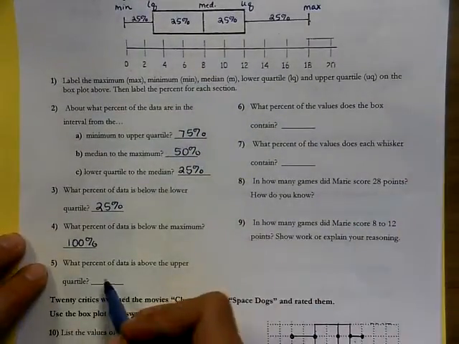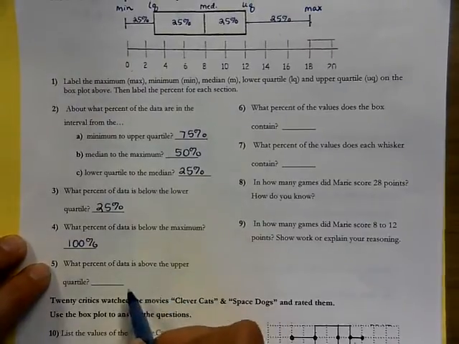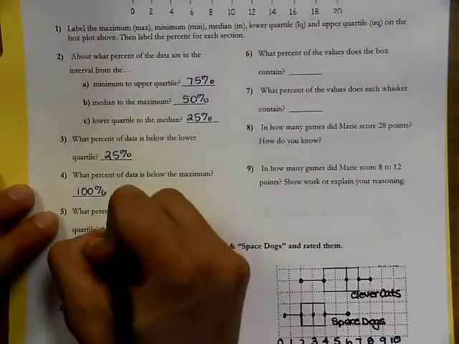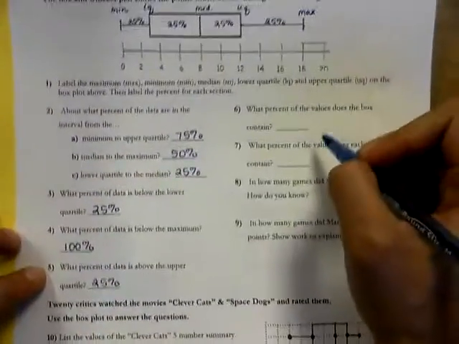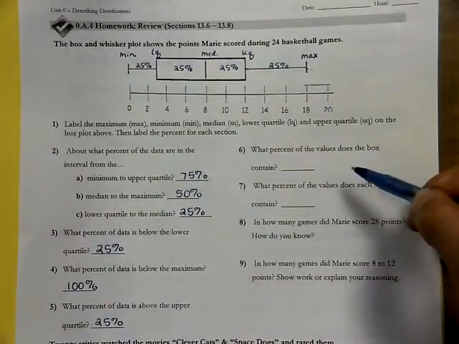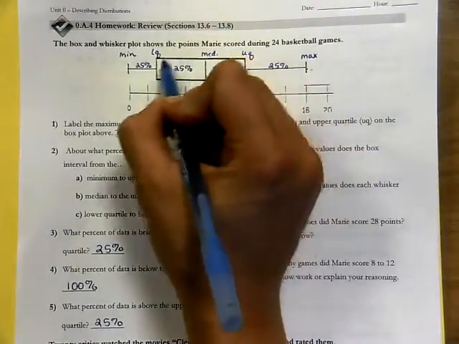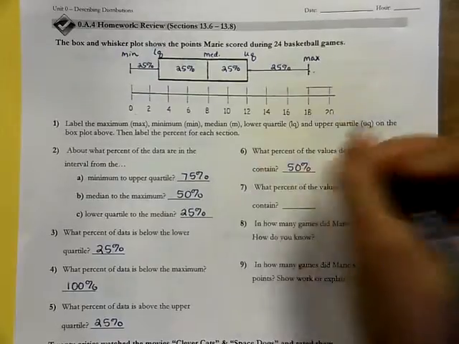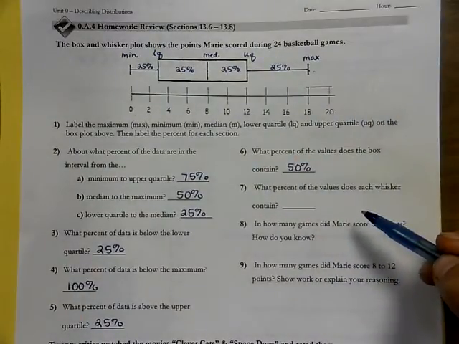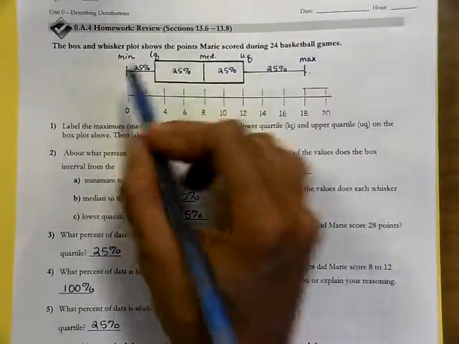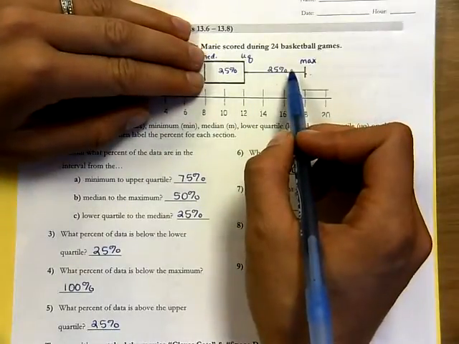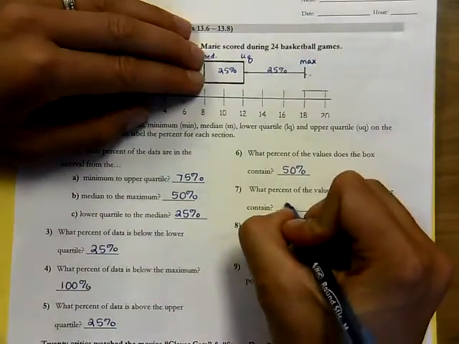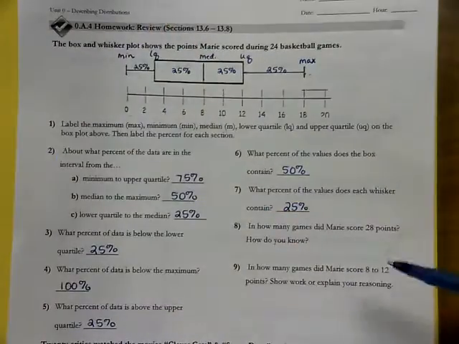All right. Scooching down, if you can still see that, number 5, what percent of the data is above the upper quartile? Well, you have the upper quartile. Above that is 25%. Looking here, what percent of the values does the box contain? The box meaning this whole thing. Well, the box goes from the lower quartile to the upper quartile, or 2 of the sections, which would be a total of 50%. What percent of the values does each whisker contain? Well, here's a whisker and here's a whisker. Again, one whisker is half of the upper half. Well, half of a half is a quarter, or 25%. Each whisker contains 25% of the data. Look at 8.